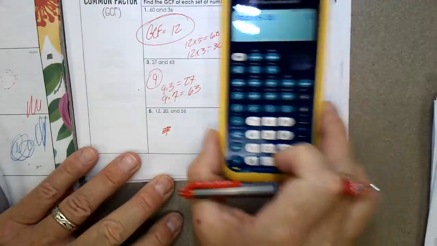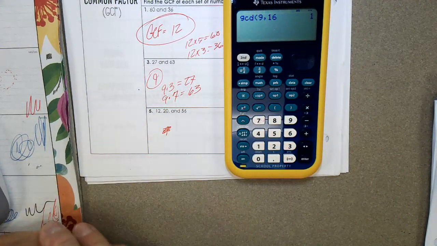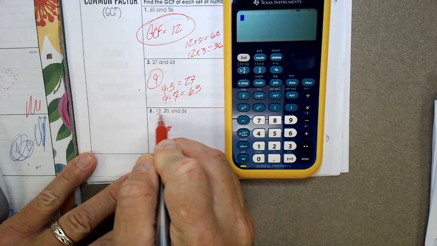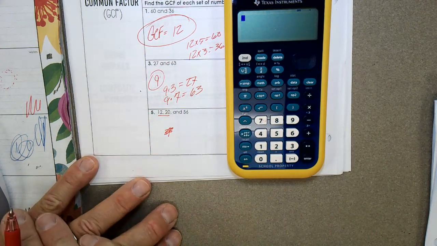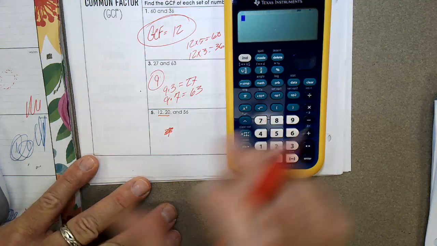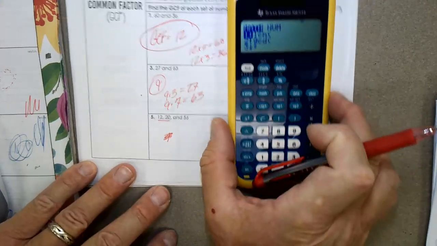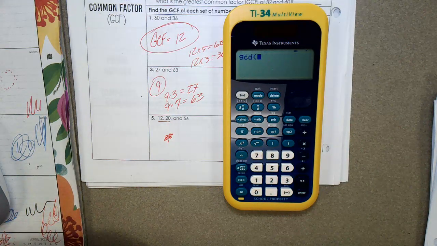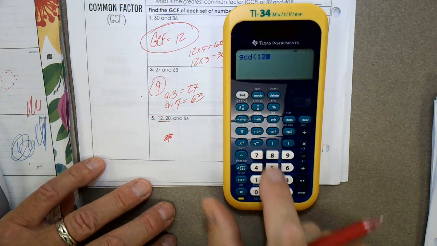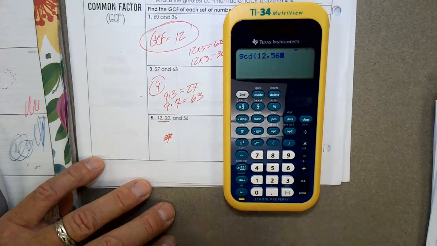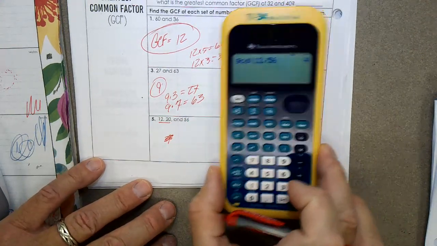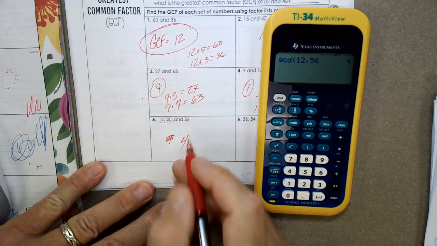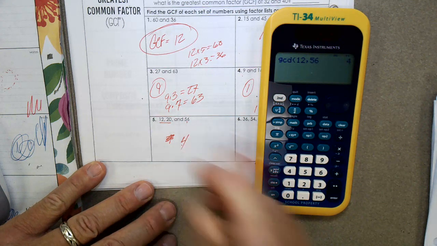So let's come down here to some triple stacks. The triple stacks are interesting because it's 12, 20, and 56. To do a triple, you find the GCF of two of these, take that GCF, and then use it for the third number. Turn your calculator on, come down to GCD, hit enter. Let's enter 12 and 20, and we see the greatest common factor is 4. Now what I'm going to do is compare 4 and 56.